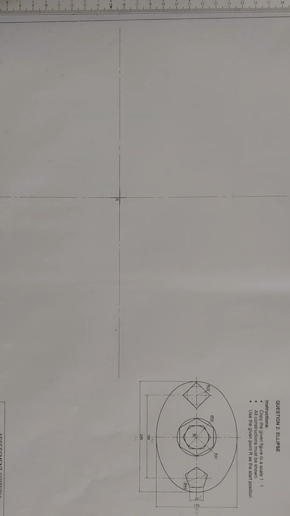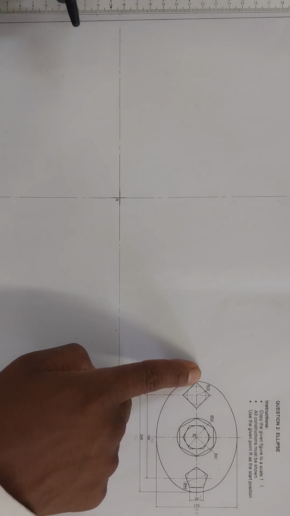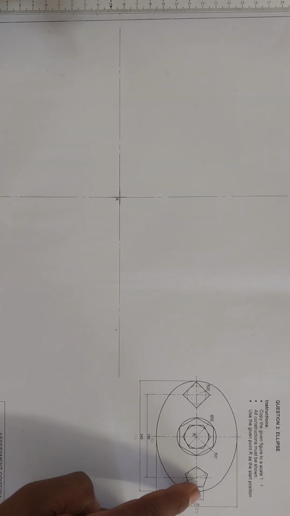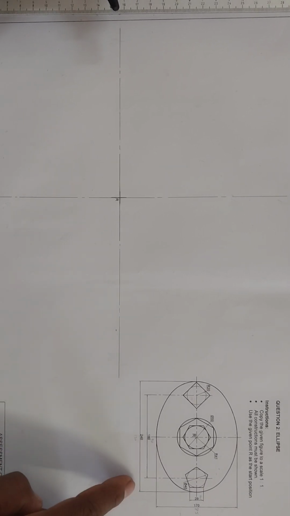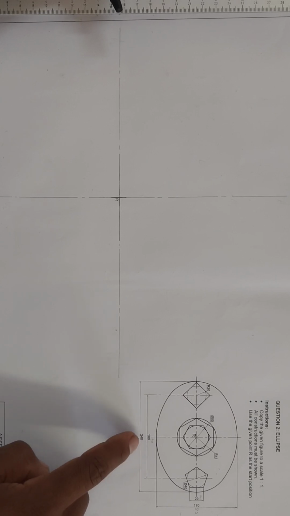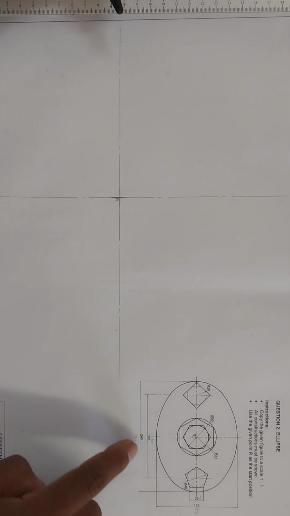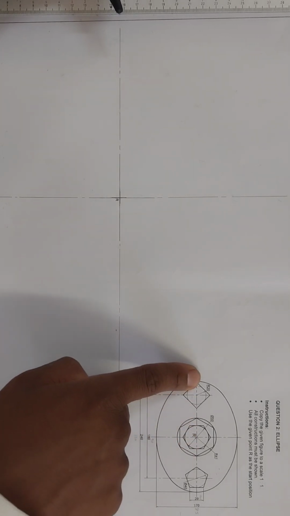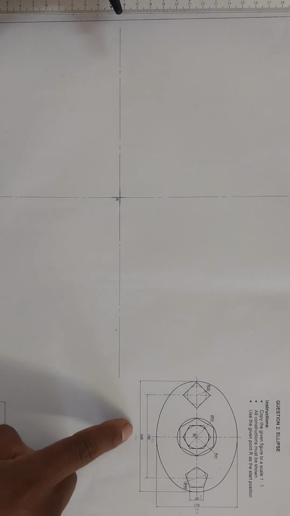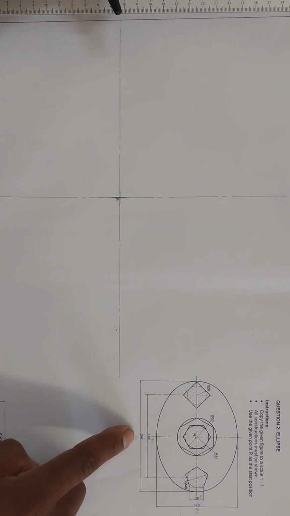So the next step now is to check what you are given. If we check here from this point to this point, we are given this measurement here as 240. This measurement is going to be our major axis. So you're going to take this 240 and divide it by 2. I've already done it. I've got 120. So from this center going there, you're going to measure 120. From here going there, you're going to measure 120.